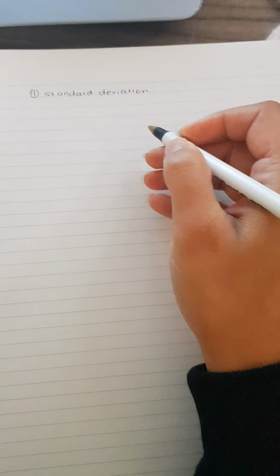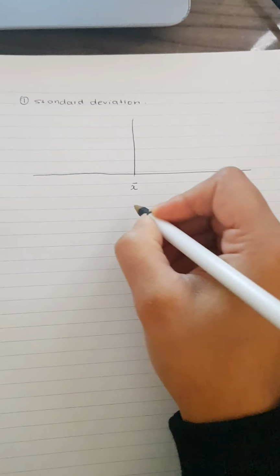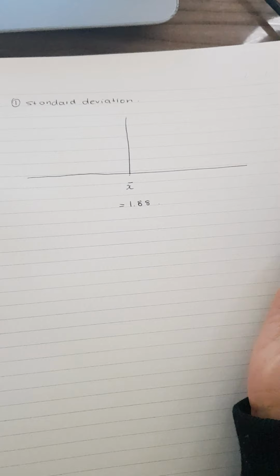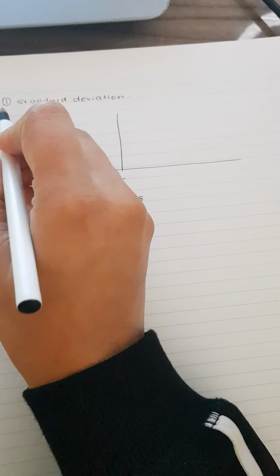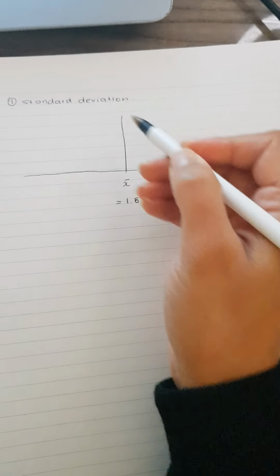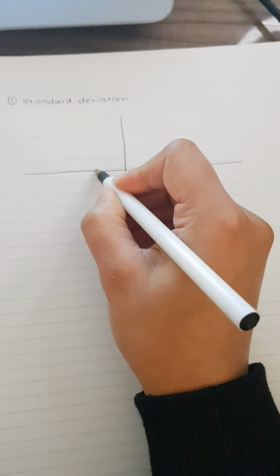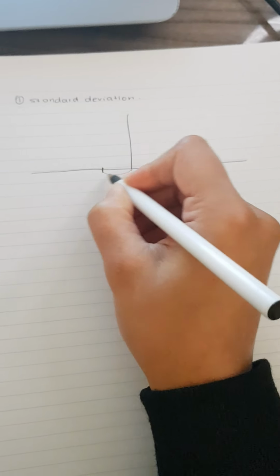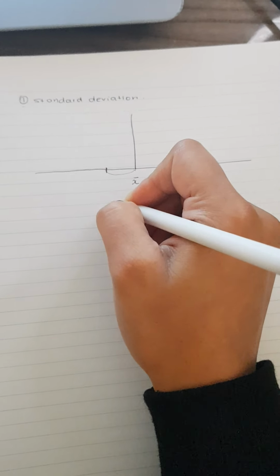Remember when we talk about normal distribution, it's just a graph that sits like this. The highest point is in the center, which is your mean. And from the story, we got that the mean was 1.88. Now, because we have to go one standard deviation to the left, the next mark will be whatever your mean was, take away your standard deviation.